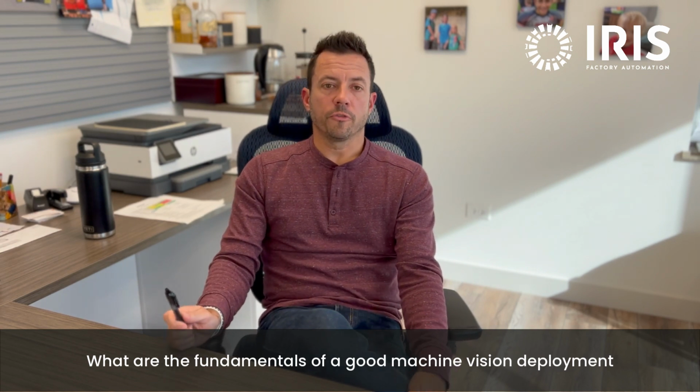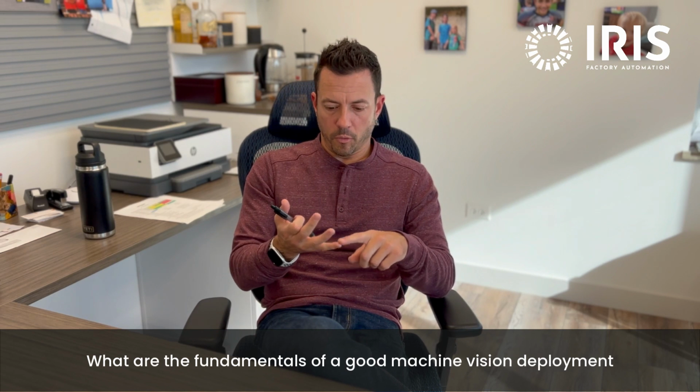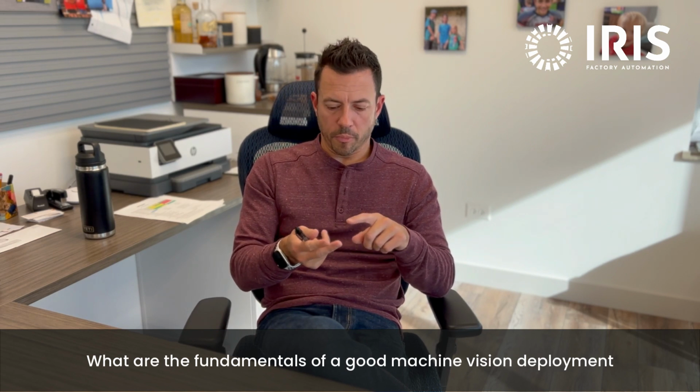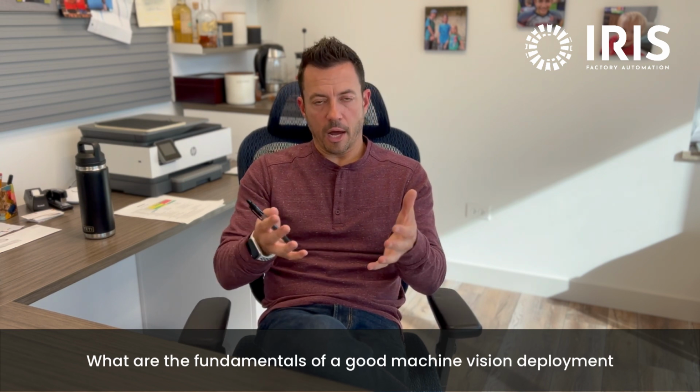But as far as the deployment, let's go back to where we started. We've got a good requirement. We've picked a good vendor. We've done the proper testing. We've evaluated a good design, and we've gotten to the deployment. So, be fair to your vendor. If you want them to inspect for these defects on this variety of products, you have to have those defects in those variety of products available to them. And you have to have them available at quantity.